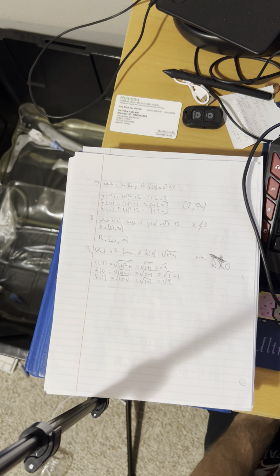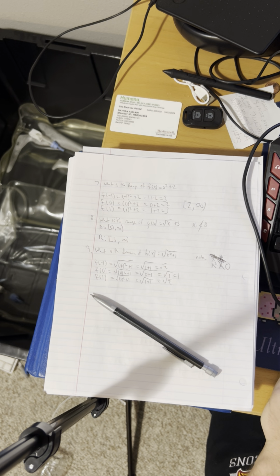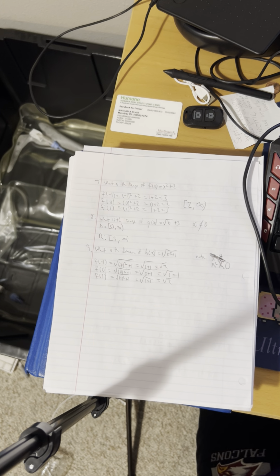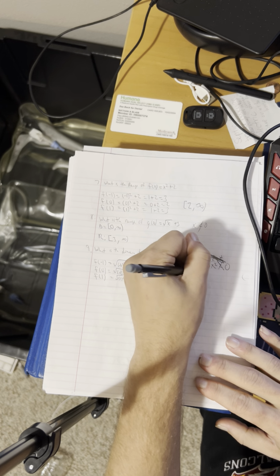So here x can be negative, x can be positive. So the domain, oops. I don't know why I did that. Domain, I'm not looking for the range.